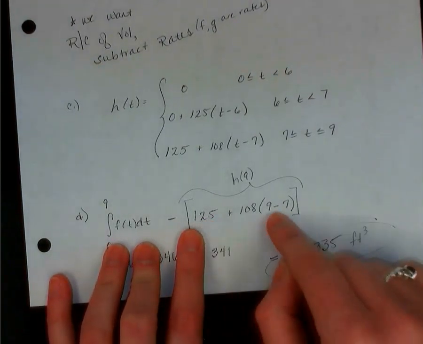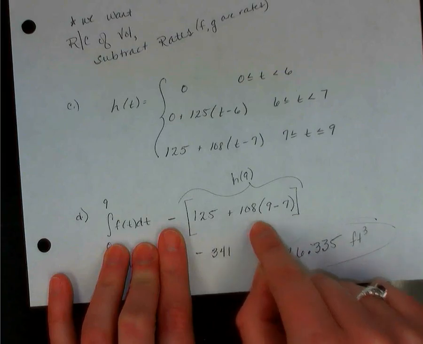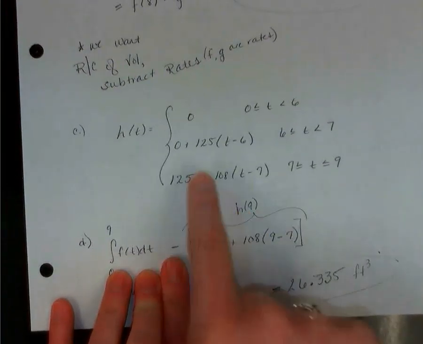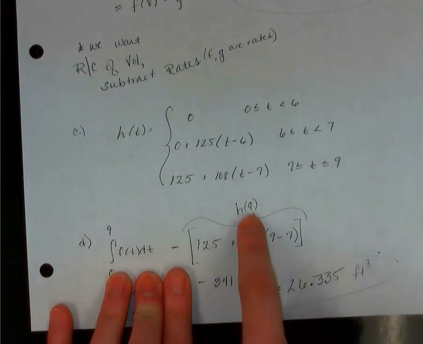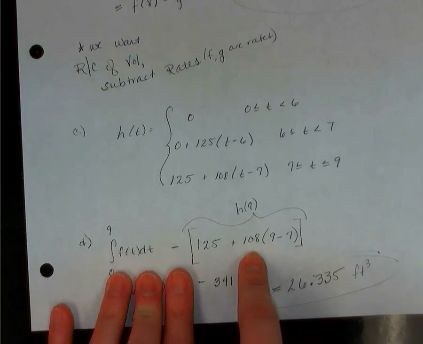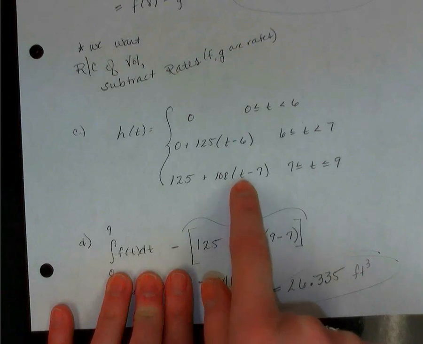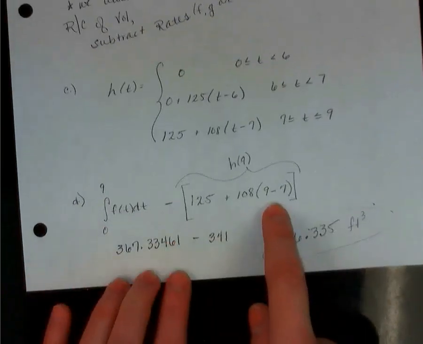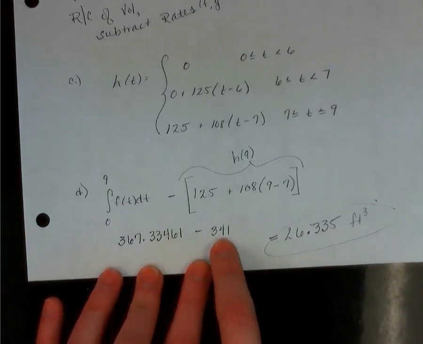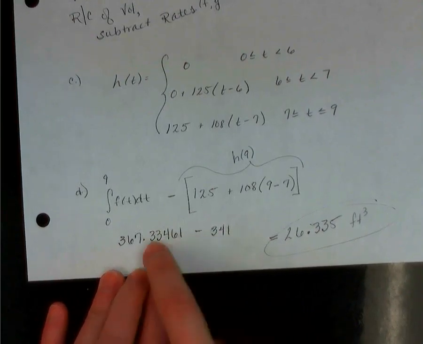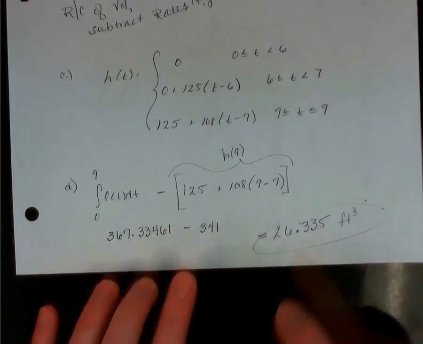Well, this right here, 125 plus 108 times 9 minus 7, that's using your piecewise function. That's just you finding H of 9. So H of 9 means you'd be using the last piece here. You're subbing a 9 in for t. Sub that in, you get 341. That number should sound familiar. Subtract them. That's your final answer. Hope you enjoyed it.